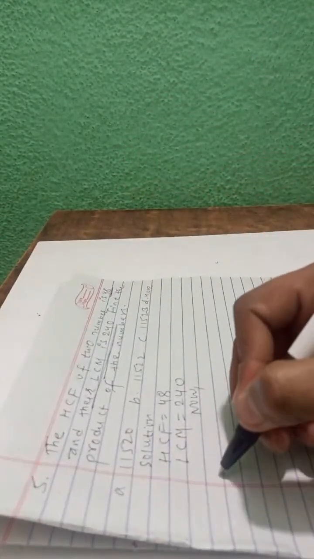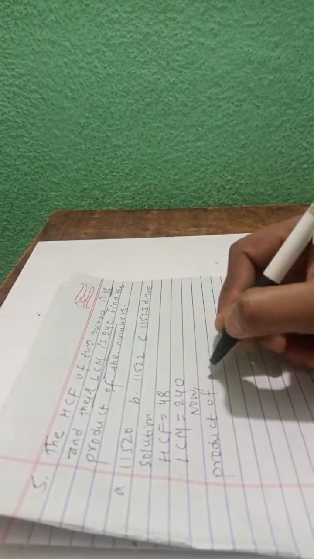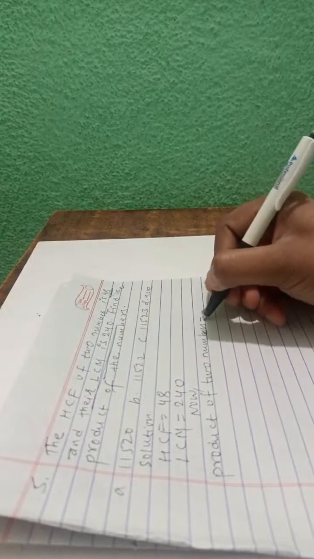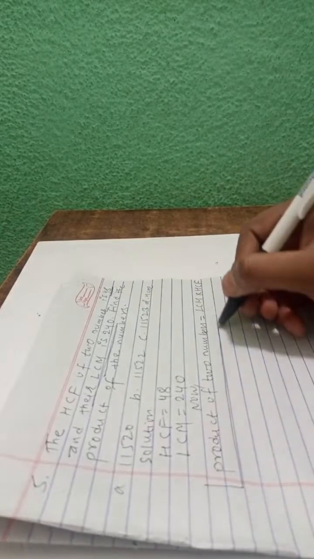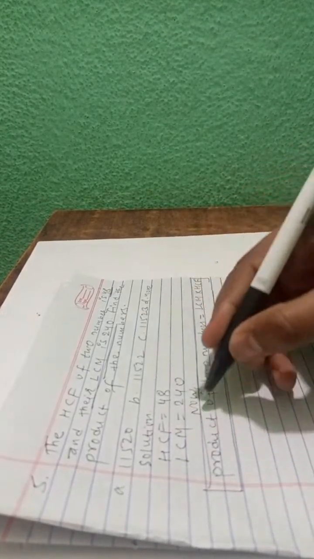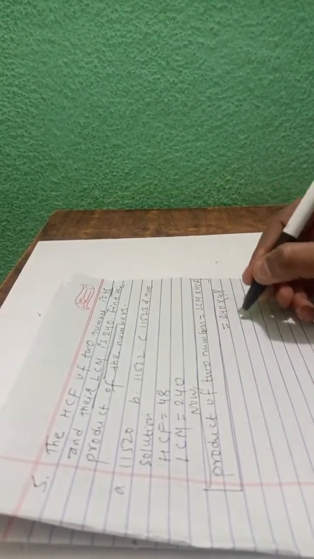Now to find the product of two numbers, we have a direct formula: the product of two numbers means LCM into HCF. You have to remember this formula. The LCM is 240 into HCF 48.